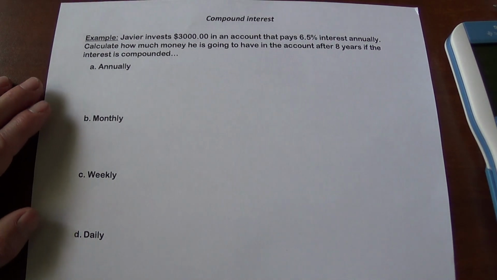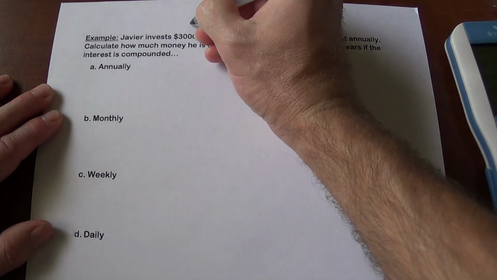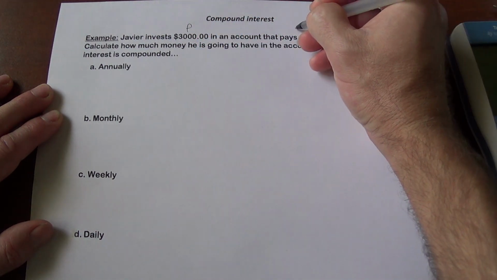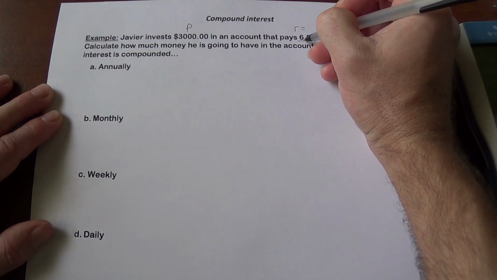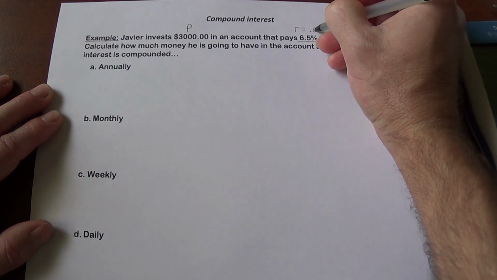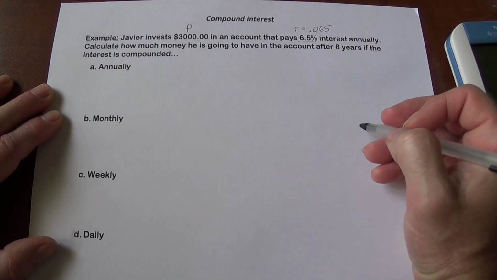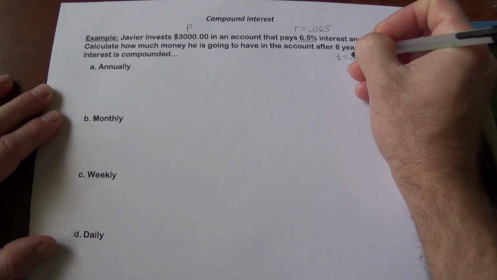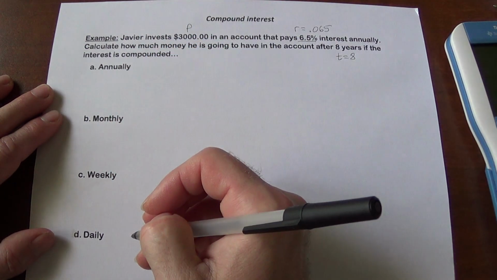So Javier invests $3,000 in an account. He earns 6.5%. So this is the value of our principal. This is the interest, but we need to remember that it's going to have to be entered as a decimal. Divide 6.5 by 100. That's 0.065. Do not enter that as 6.5. You will start getting huge numbers. T is 8.